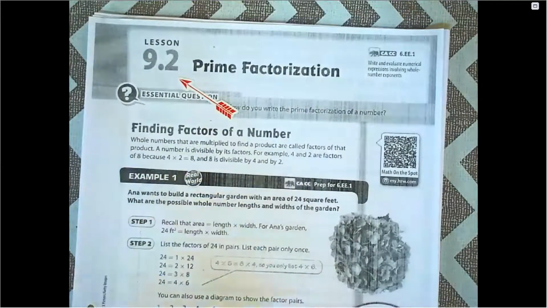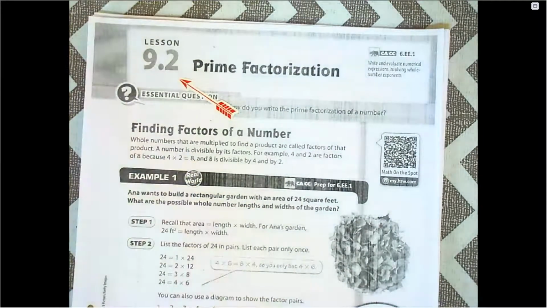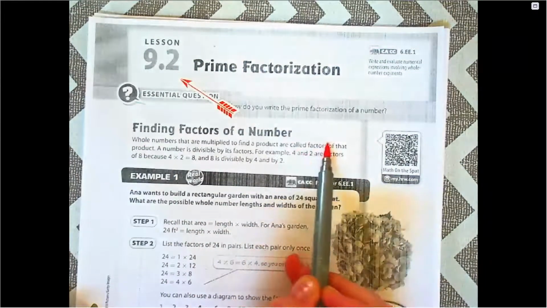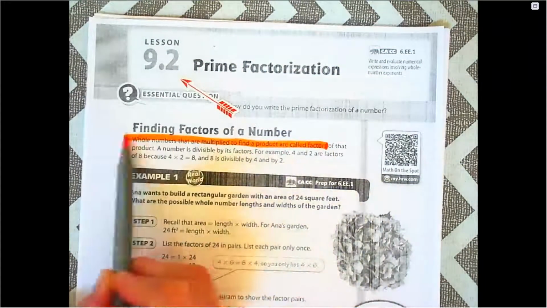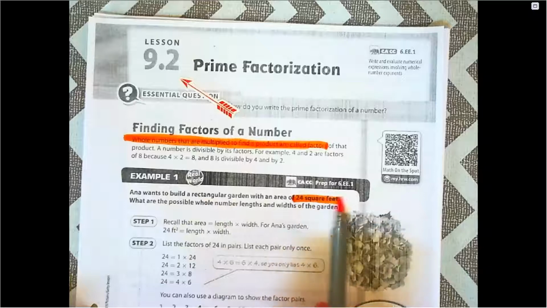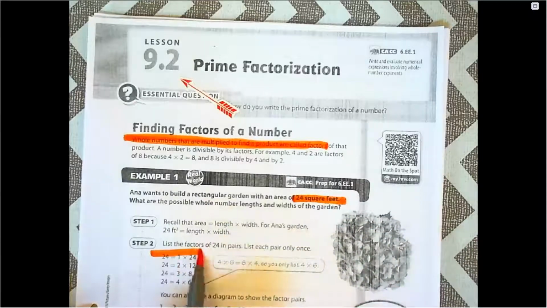Okay. So finding factors is not new for us. We have done this before. So whole numbers that are multiplied to find a product are called factors. So whole numbers, muy importante. Now, Anna wants to build a rectangular garden with an area of 24 square feet. What are the possible ways? So for 24, I have to figure out what are all of those factors.